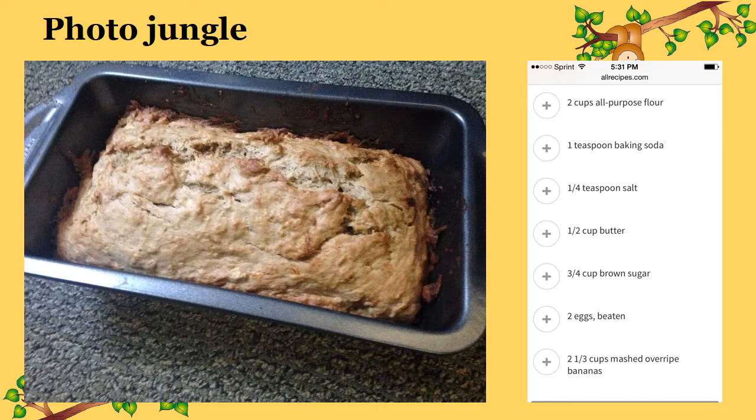So we went online and found an ingredient list for banana bread, as you can see on the right-hand side. It was a simple list using flour, baking soda, a teaspoon of salt, butter, brown sugar, eggs, and overripe bananas, which were mashed. To the left is what the banana bread should look like.